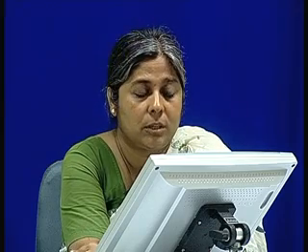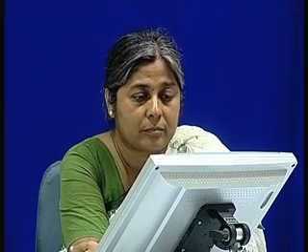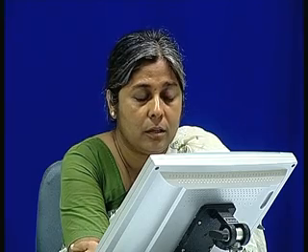And then we introduced the reduced instruction set computer, and what are the different RISC machines developed so far.